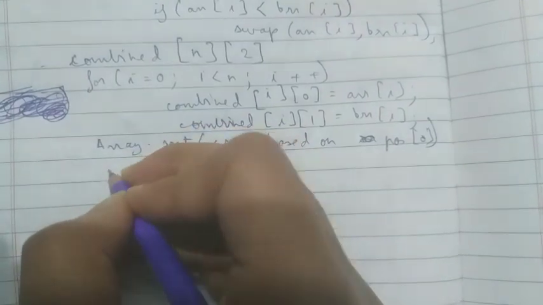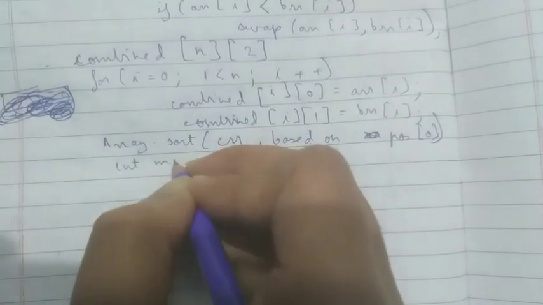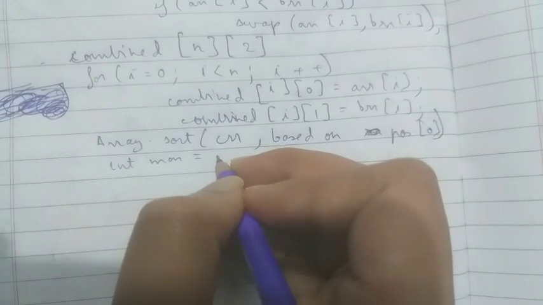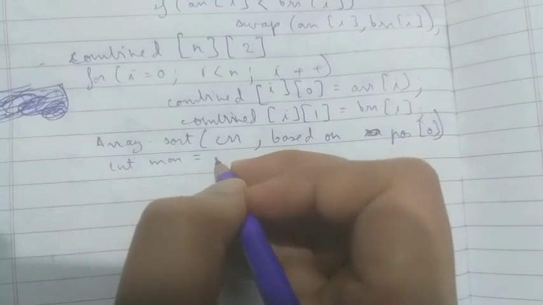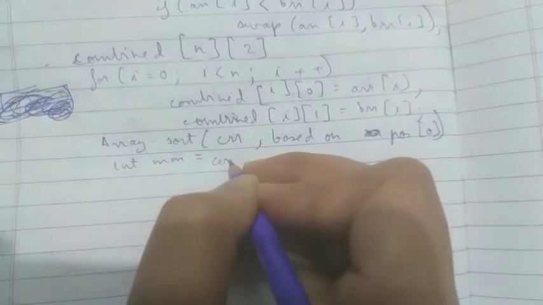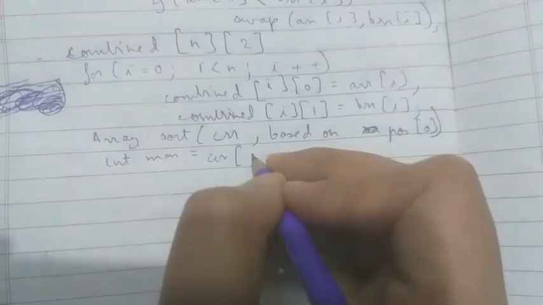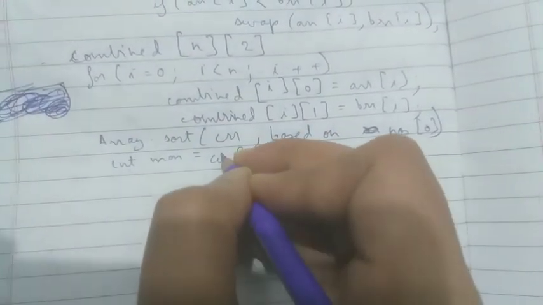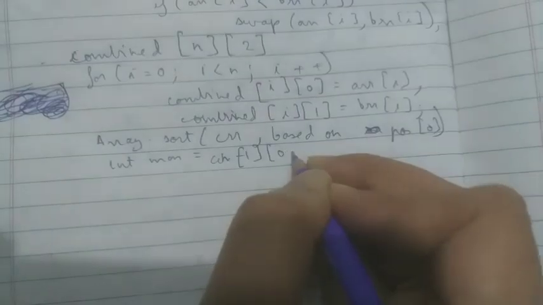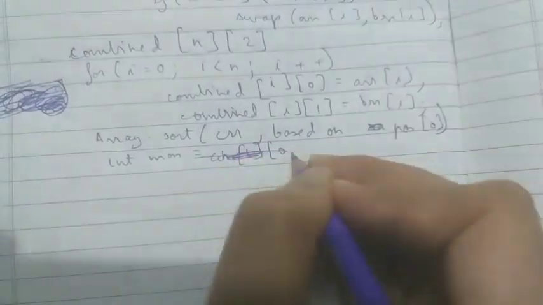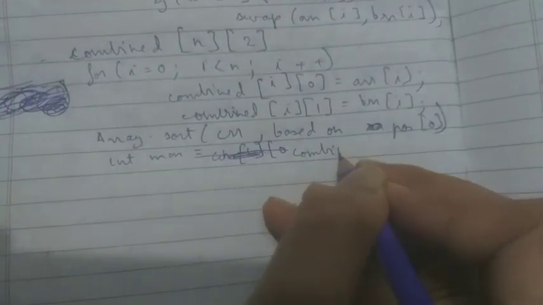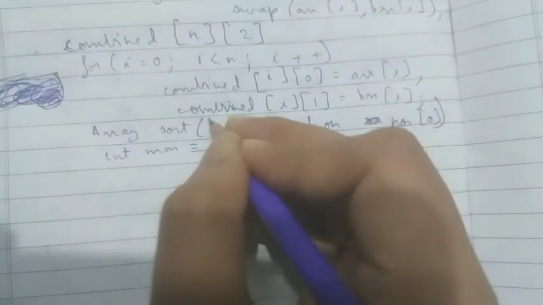Now let's say int max is equal to what? The maximum would be the last element, right? Because it is sorted now, so it becomes combined of n minus 1 of 0. Sorry, it won't be CRR, it would be combined.